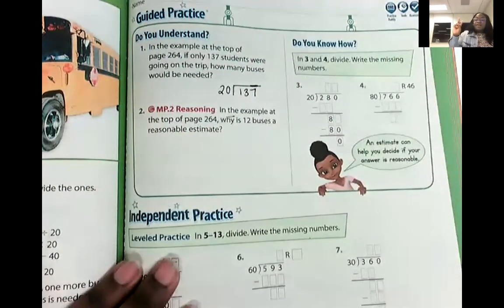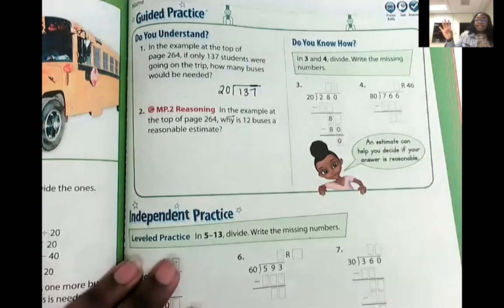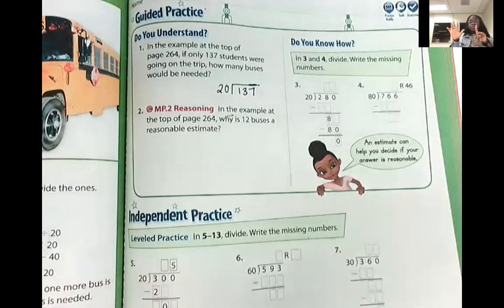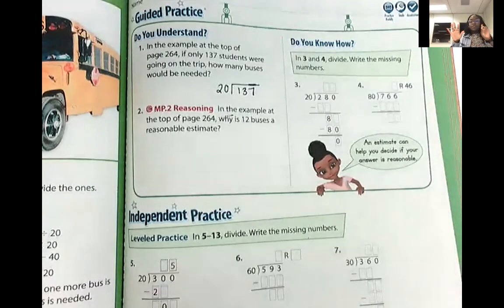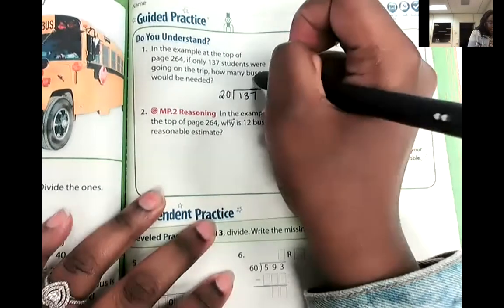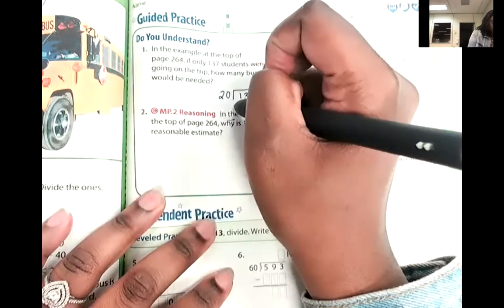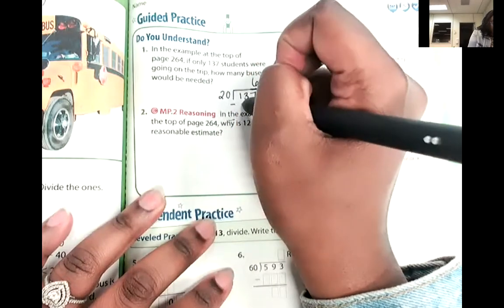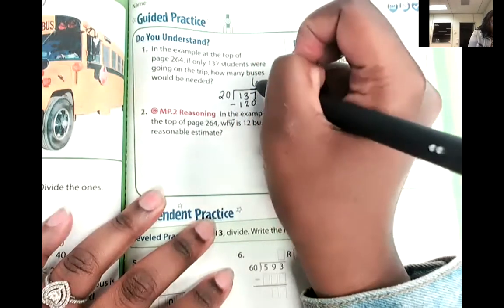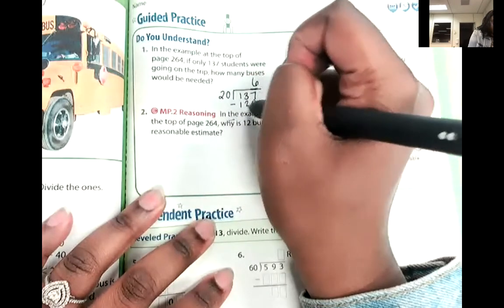So we have 20, 40, 60, 80, 100, 120, 140. Oh, 140 would be too much. So that means I would have to do 6. So 6 times 20 is 120. Okay, so we will write 6 here. Then we would do 137 minus 120 because 6 times 20 gives us 120.